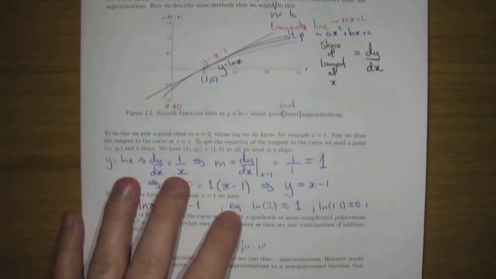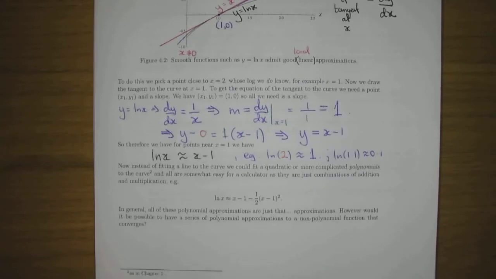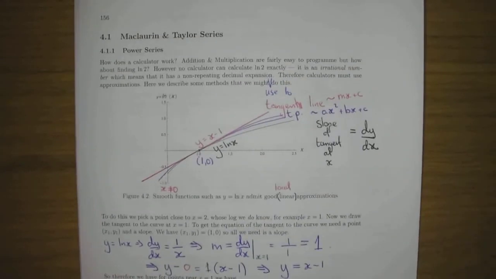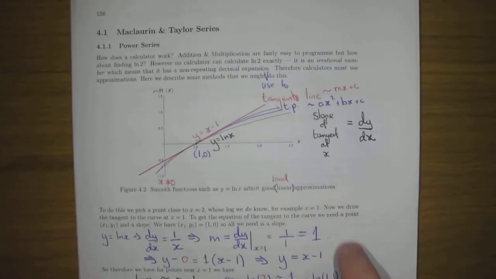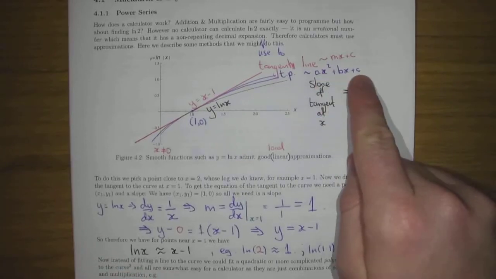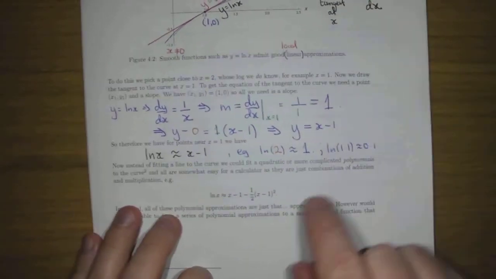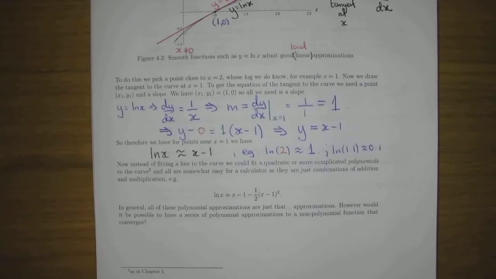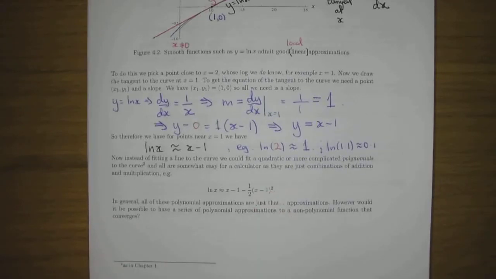We can go a bit further if we want to look at that, but we won't be. We just want the basic idea that you can approximate functions like log of x using what are ultimately sums of powers of x. Okay, that's what we're getting at. So instead of fitting a line to the curve, we could fit a quadratic or more complicated polynomial. Now, it says here we're talking about polynomials as in chapter 1. I don't know how much we did on polynomials in chapter 1. And all are somewhat easy for a calculator, being just combinations of addition and multiplication.